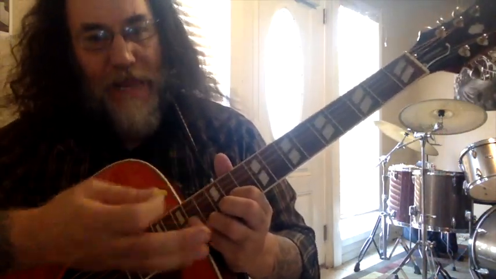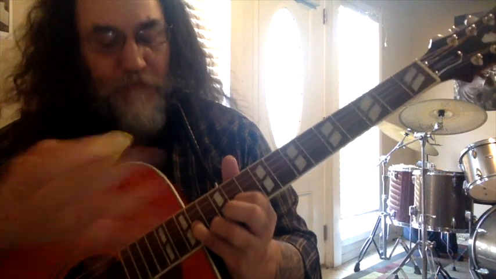The B string is tuned differently than the rest of the guitar. It's up a half step. So the interval shapes change by a half step.